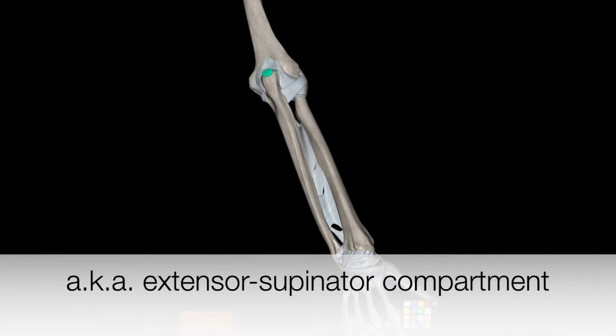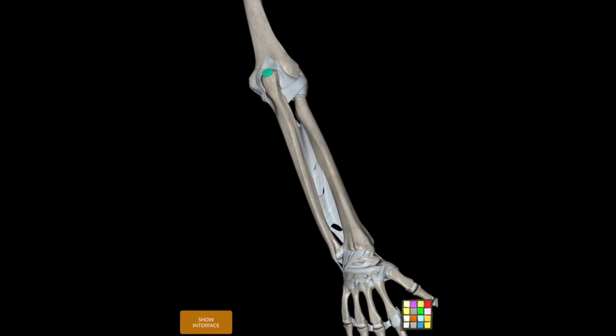The posterior compartment of the forearm has 11 muscles in it, but they can helpfully be broken up into groups to help when learning them. And I like to break them up into 3 groups. The first group is 2 muscles that do not cross the wrist.